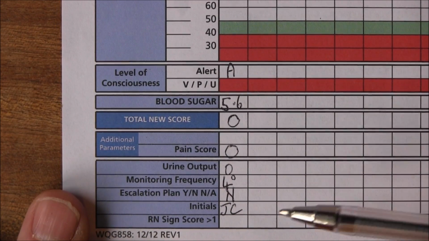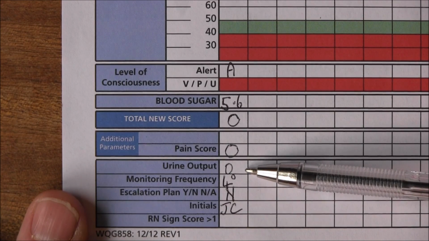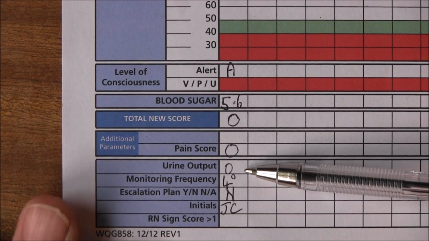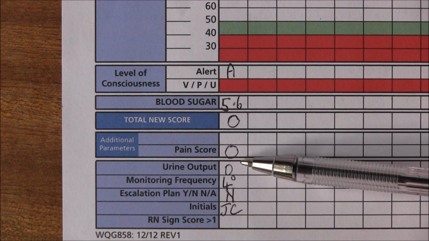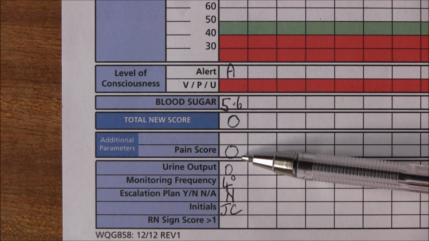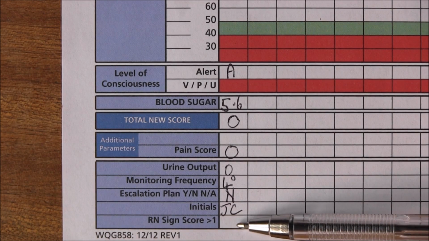Just before we finish, urine output should be 0.5 mils per kilogram per hour in adults, although more in children. And again, as we mentioned, we should always check if the patient's in pain and escalate and sign appropriately.